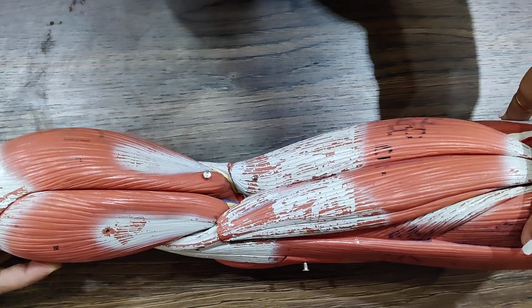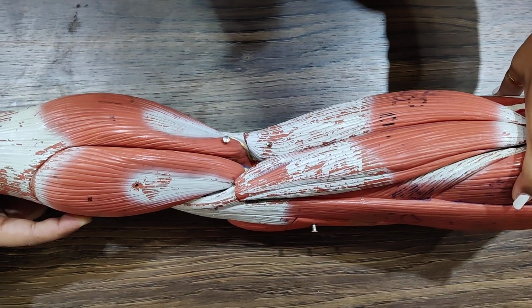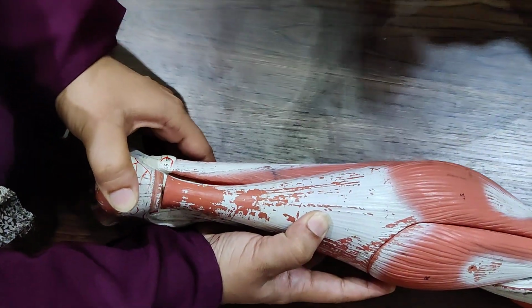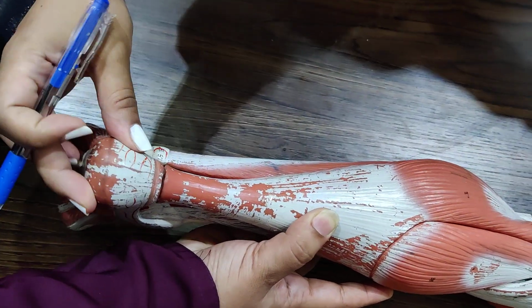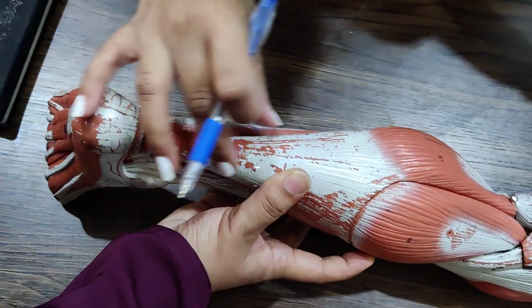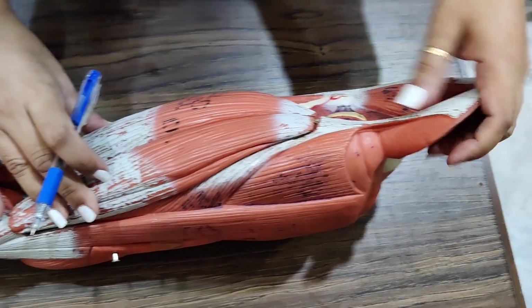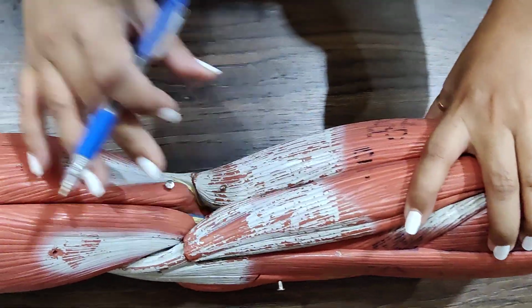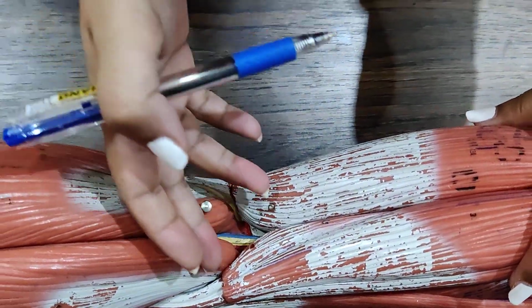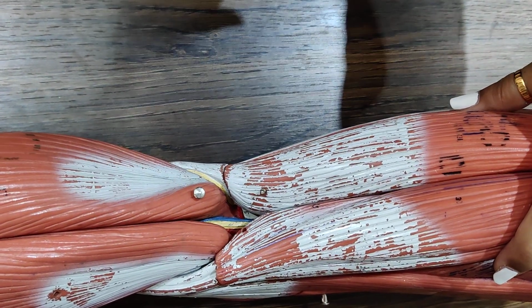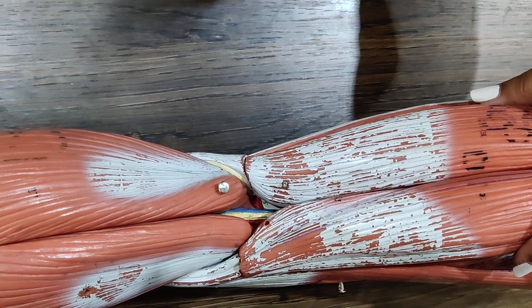Alright, so this is a posterior aspect of the model of the lower limb. You can see that this is the heel, and then the posterior compartment of the leg, and this is the posterior compartment of the thigh. Here in the posterior aspect, just behind the knee joint, you can see the popliteal fossa.